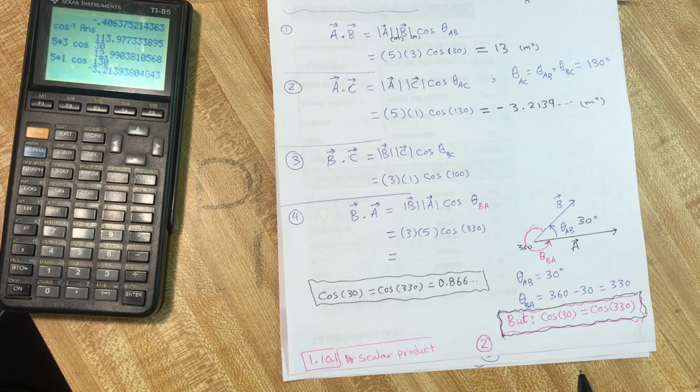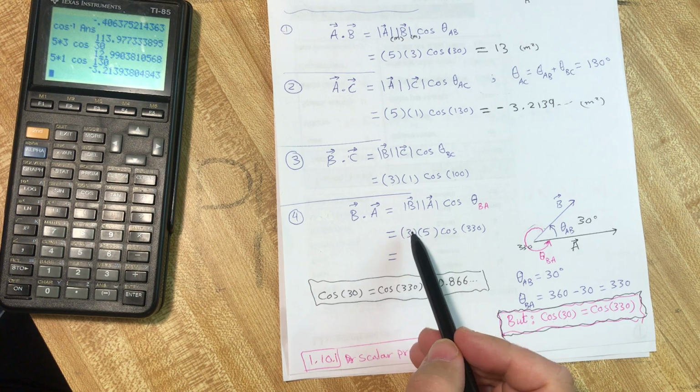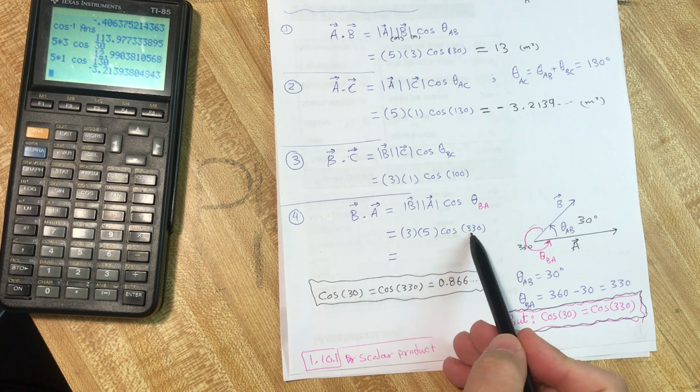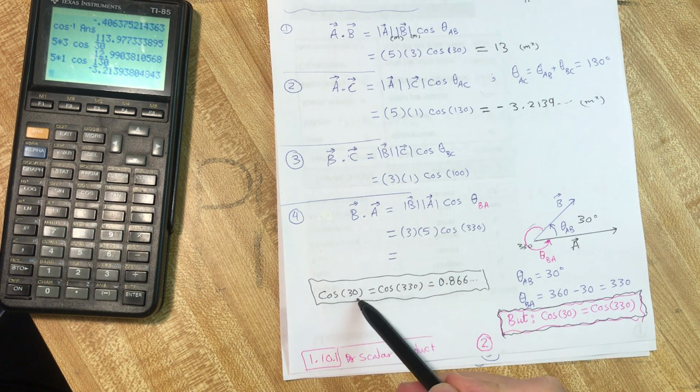But be careful, you will find that cosine 30 is the same as cosine 330. It is the same, which is 0.866. By the way, cosine and sine must be less than 1 always, okay? So cosine 330 is equal to cosine 30.